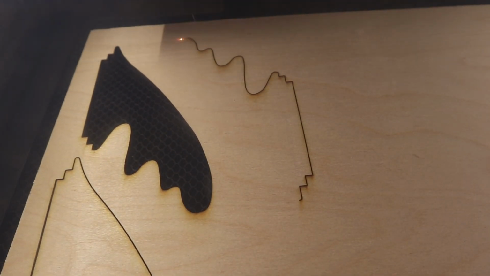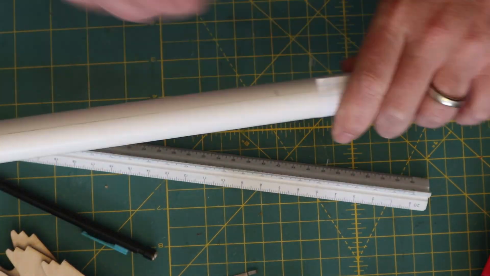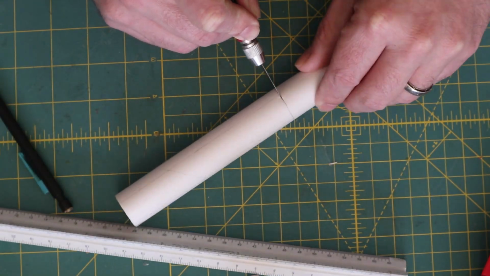Laser, laser, laser, lasers! With those cut out, we're going to mark our tube here to make sure our fins are aligned.